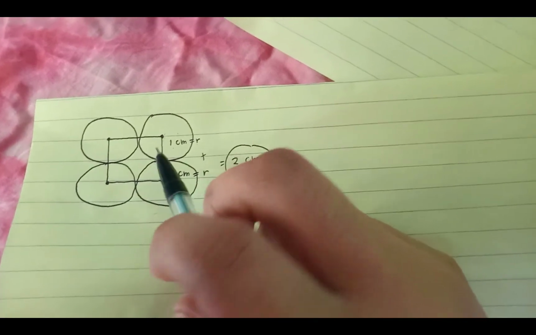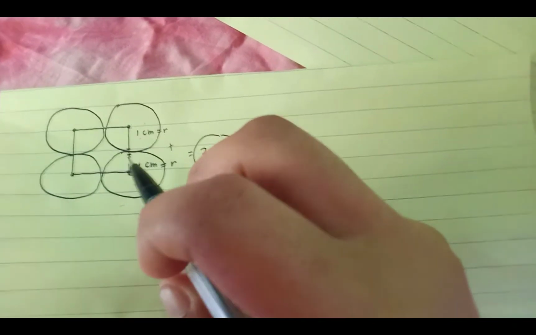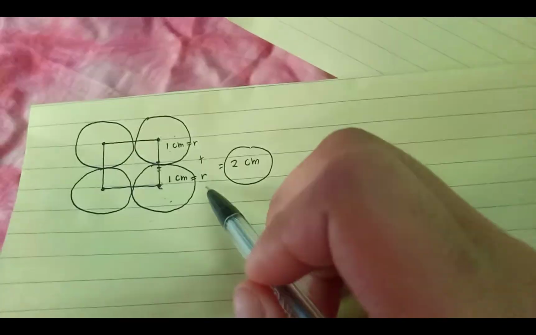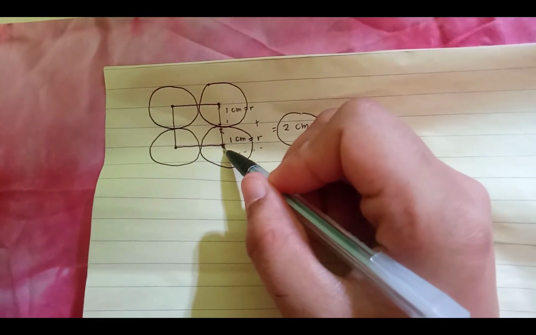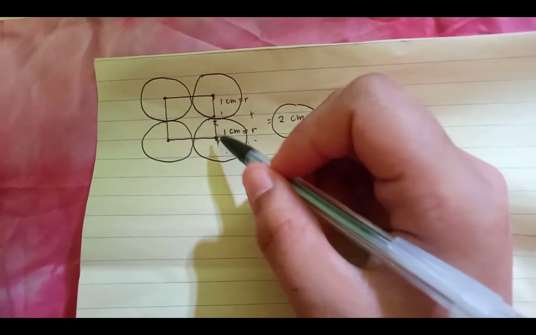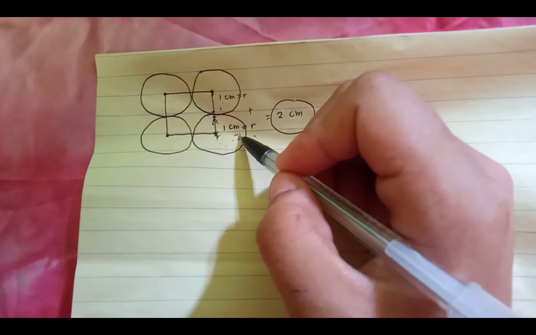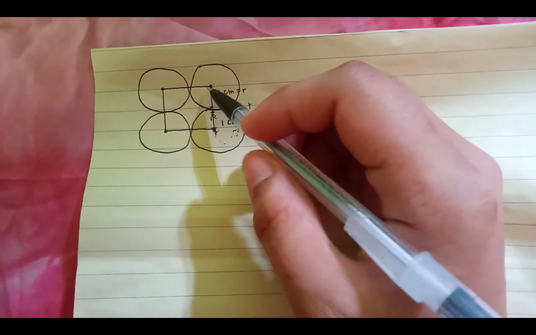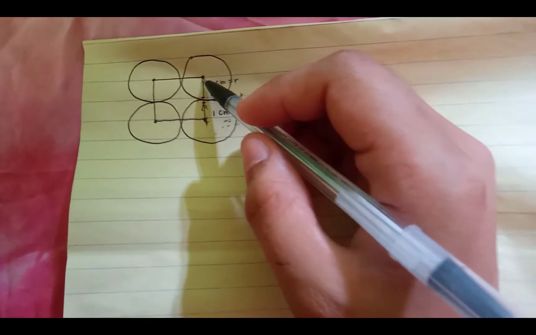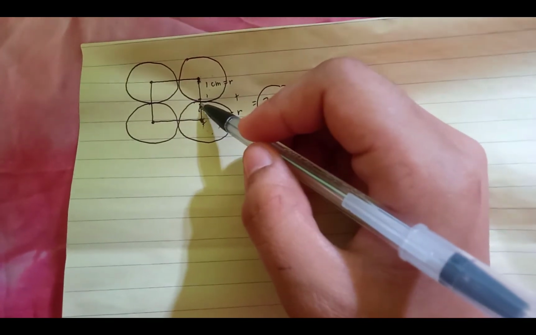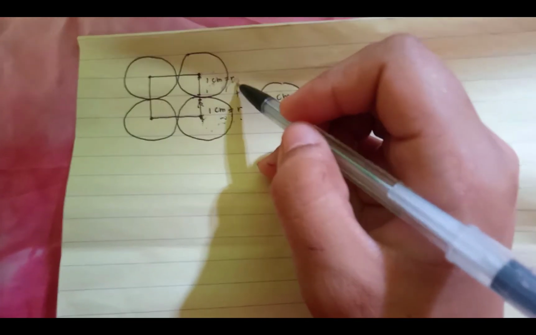Before that, let me introduce to you first the measurement of the sizes of our radius. We have here first the center point of our circle and the end point. We have 1 centimeter as our radius, and for the second circle, from the center point to the end point, we have 1 centimeter as our radius.